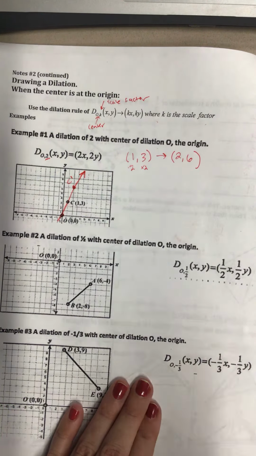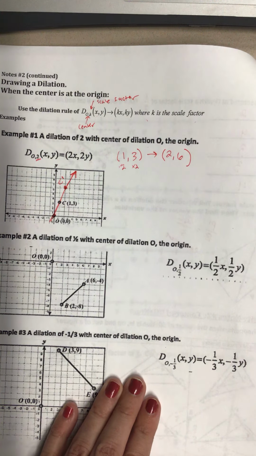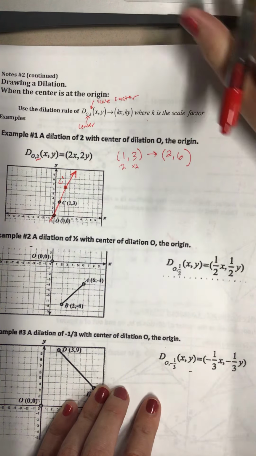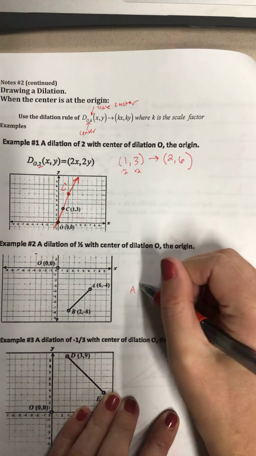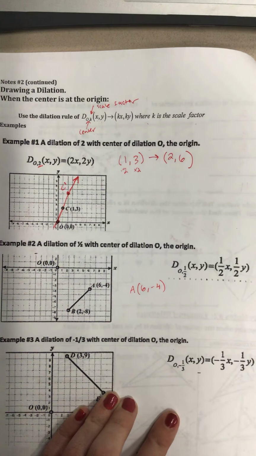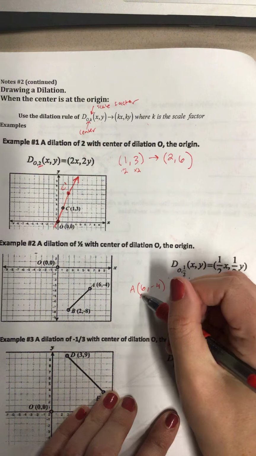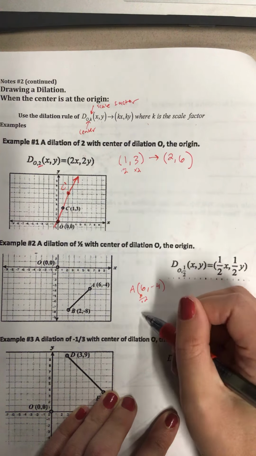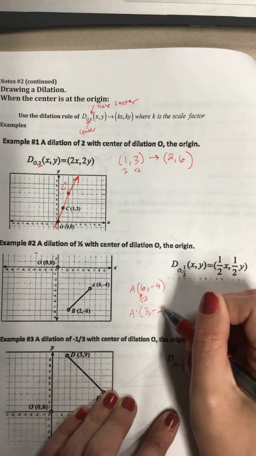If we have a dilation of 1/2, we're going to do the same thing. We're going to multiply our point, but this time we're going to multiply it by 1/2. So if we have the point A, and it is 6, -4. Remember that multiplying by 1/2 is just like dividing by 2. So if I divide each of these by 2, A prime becomes 3, -2.